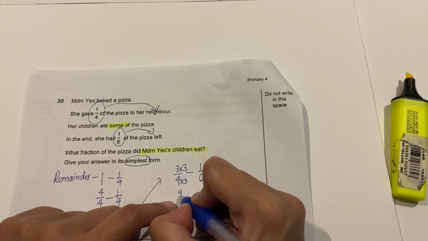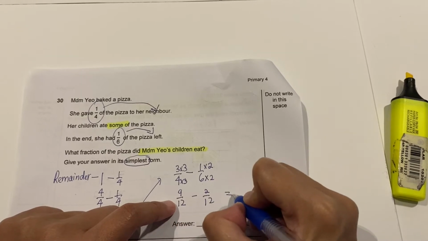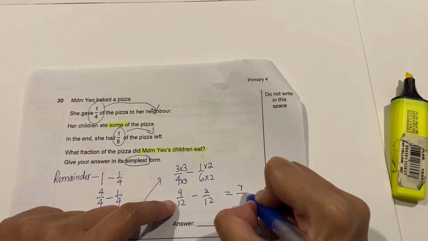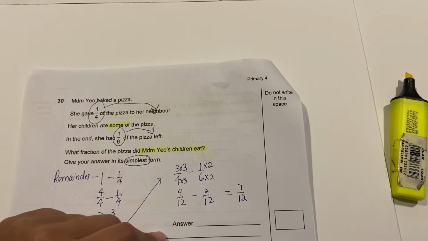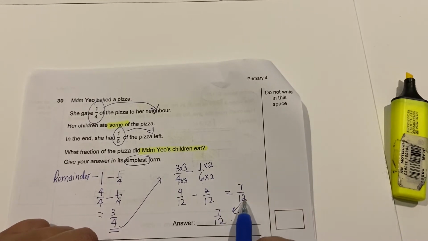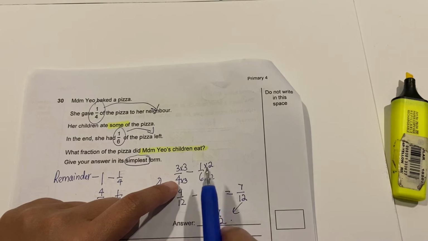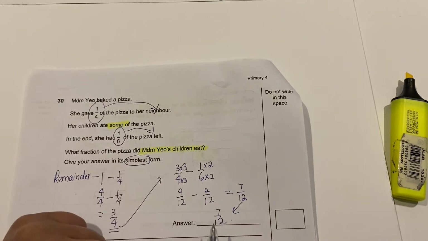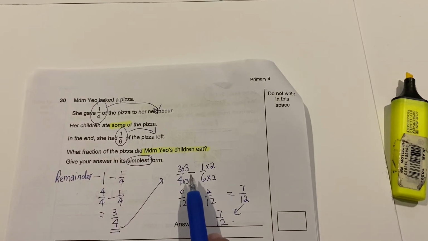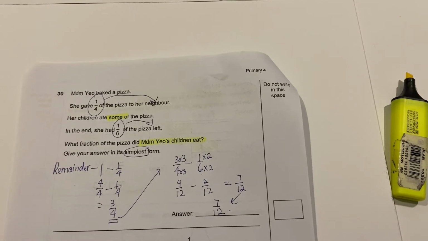So here will be 9 out of 12, take away 2 out of 12. So my answer is 7 out of 12. You don't have to change it to simplest form because it's already in simplest form. When you change the denominator to 24, you do have to change it to simplest form. So it's up to you, you can take 12 or 24. That's your answer.